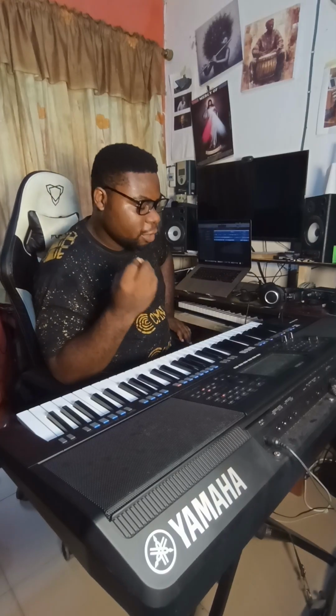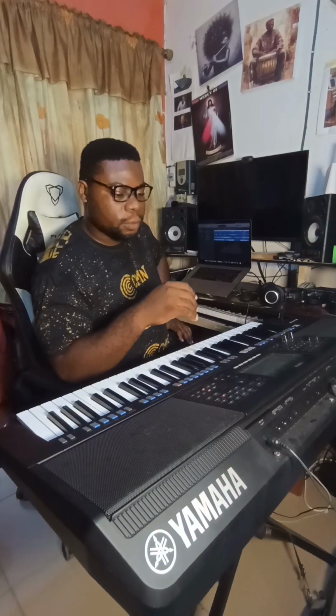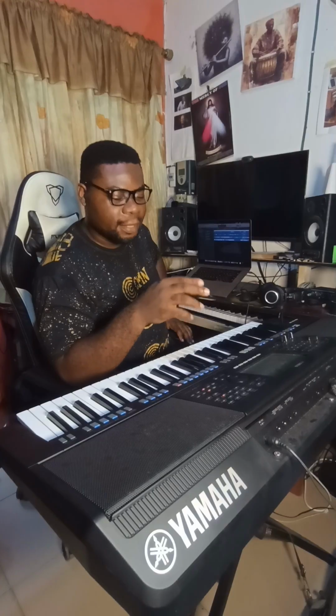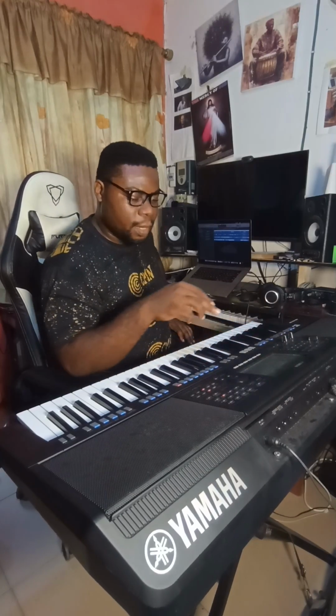That element I don't want it to be lost. So I put it in some instruments to still keep it there. Yeah, so that's why you can have it. Then my second part, I have this.